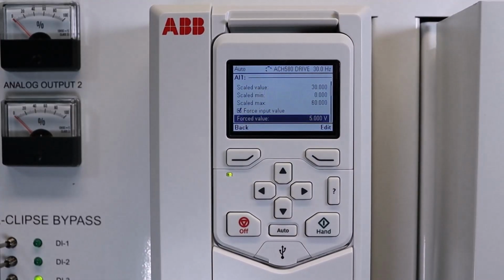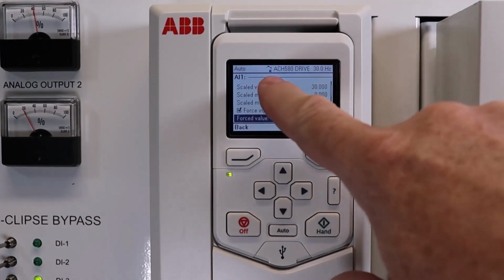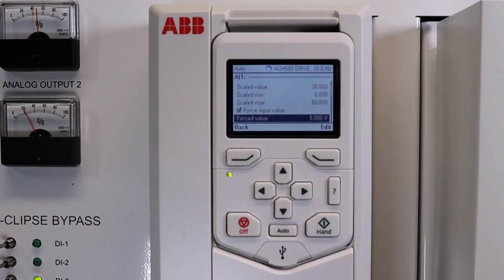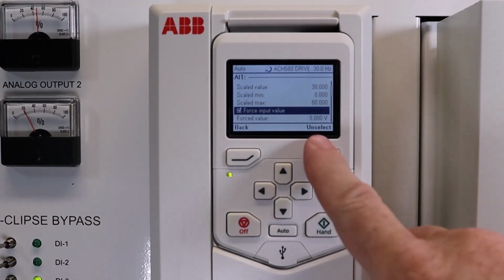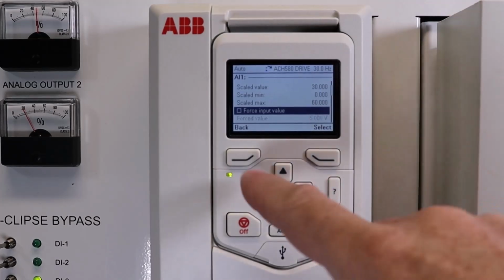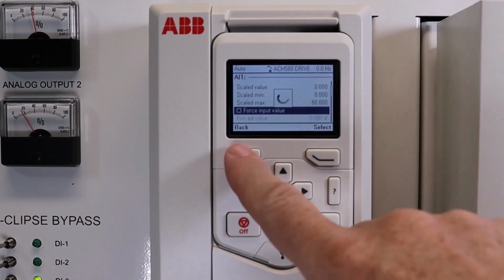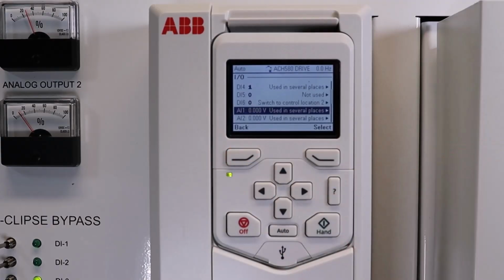And as far as the drive is concerned, it now has a 5 volt input on analog input 1. And we can see the drive went to 30 Hertz, and now the drive's accelerating to 30 Hertz. So at this point, I'm unselecting this because I don't want to use it. But at this point, I can go, okay, I'm seeing 0 volts at the drive. I know the drive's programmed correctly because I put 5 volts into the drive by forcing it to 5 volts. The drive is following that speed reference.